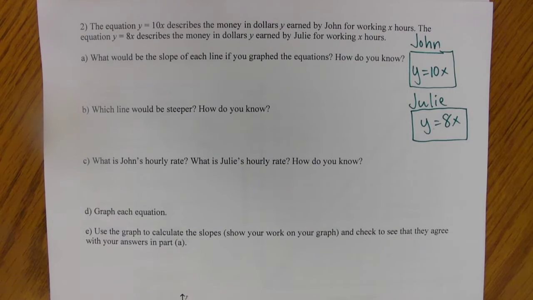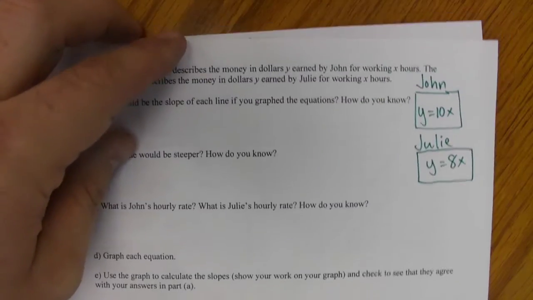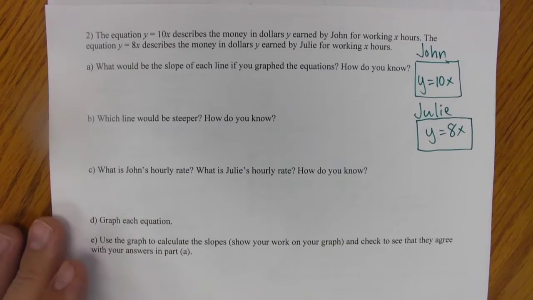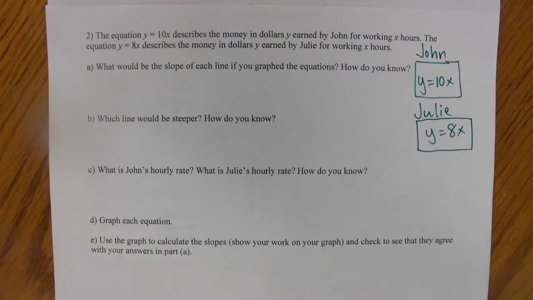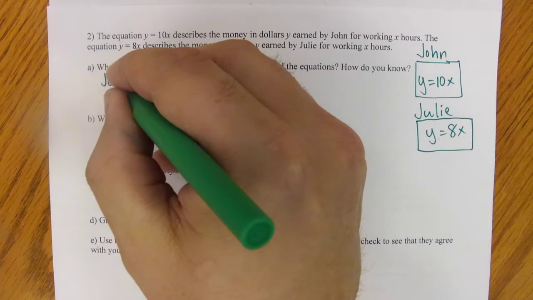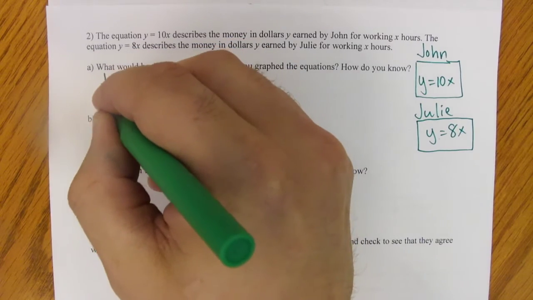So part A, what would be the slope of each line if you graph the equations, and how do you know? So we have no graph. In fact, the graph down here is blank right now. What would be the slope? What do you predict the slope would be for John? And what would be the slope for Julie?